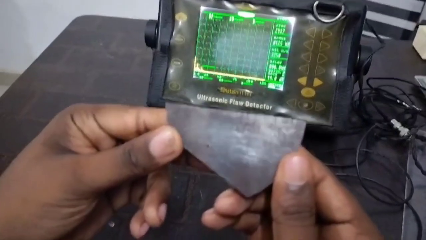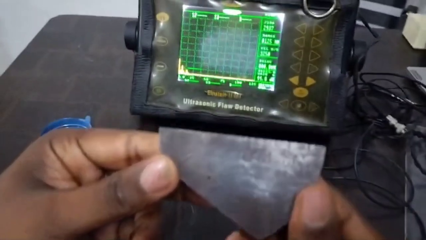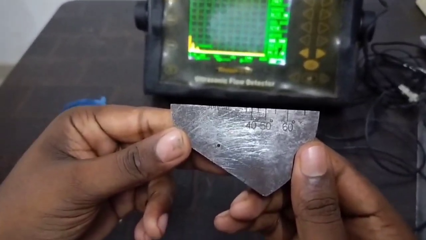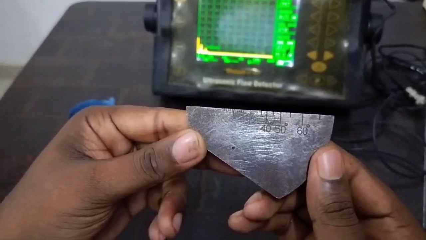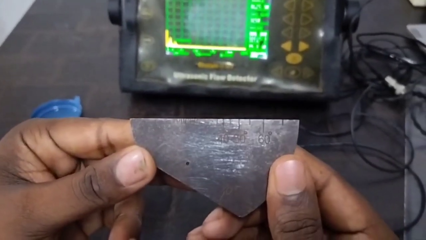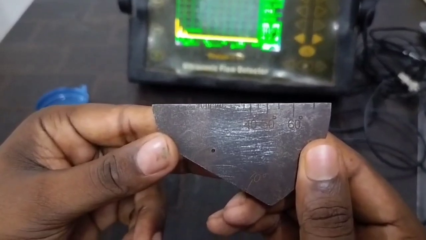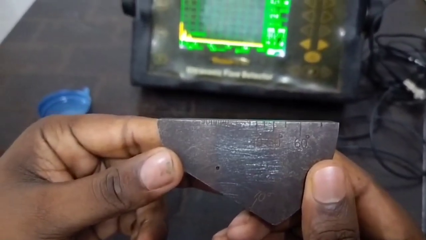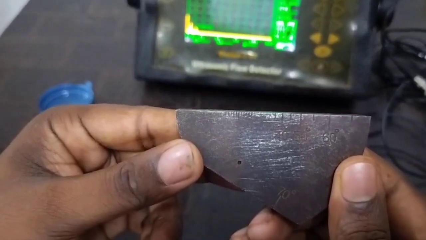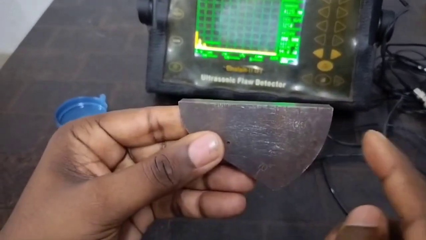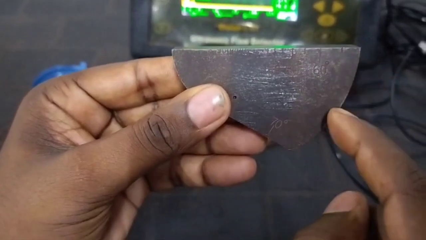Okay, now we will practically demonstrate how the range calibration of an angle probe is to be done. For the range calibration of the angle probe, we are using the IIW-V2 block. You can see that this is the IIW-V2 block. Here are the two curvatures: one is the 25 mm curvature side, and the second one is the 50 mm curvature side.